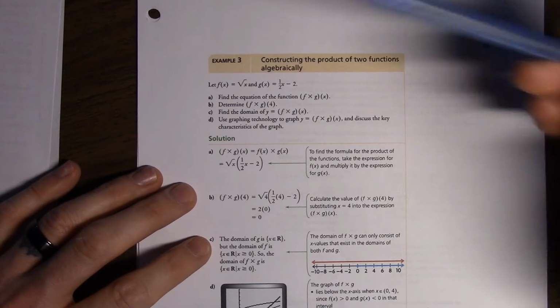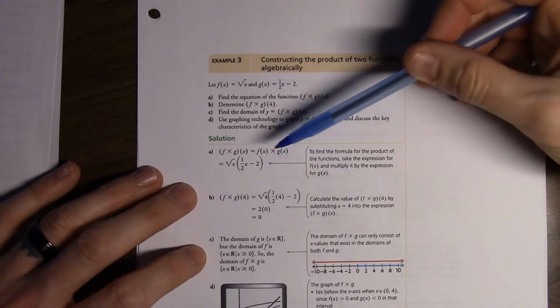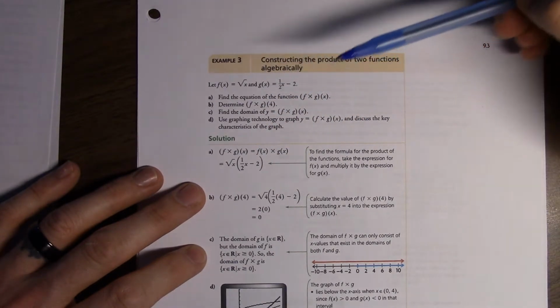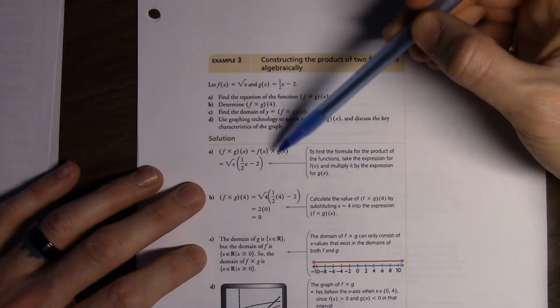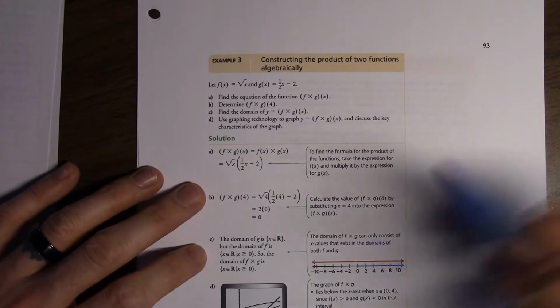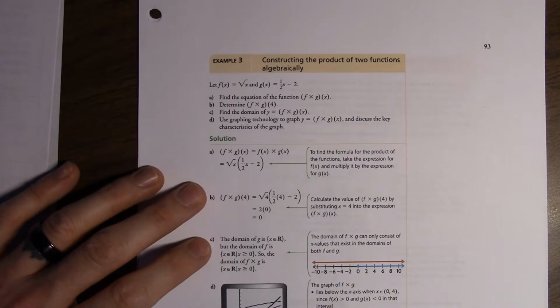Gianluca, for the equation, how come they didn't expand it? Because they weren't asked to. They were just told to find the equation. They didn't say to simplify it. But you could have, and you would have had an equivalent.